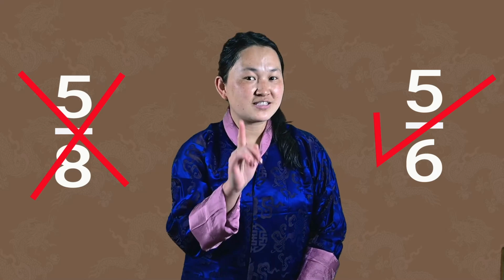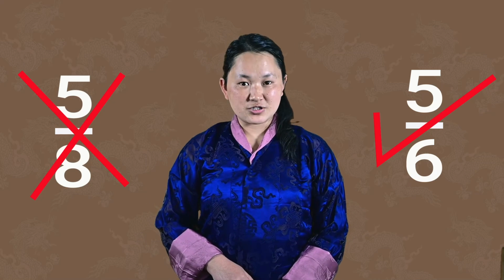Do you want to look at another example? Look at the fractions carefully again. Which one do you think is the greater? 5/8? No. 5/6 is the greater fraction.